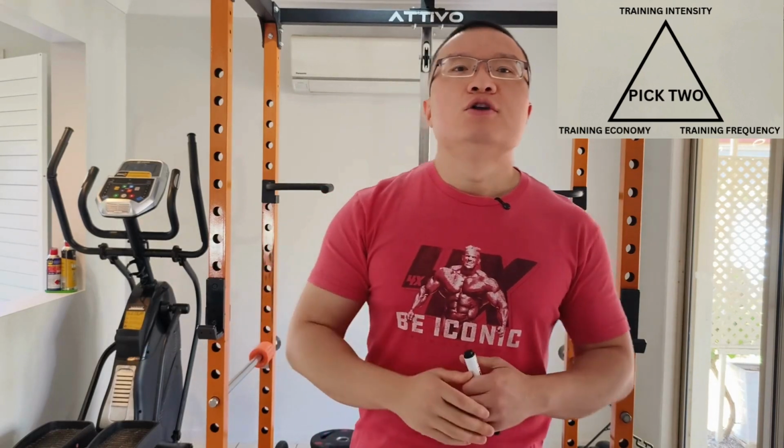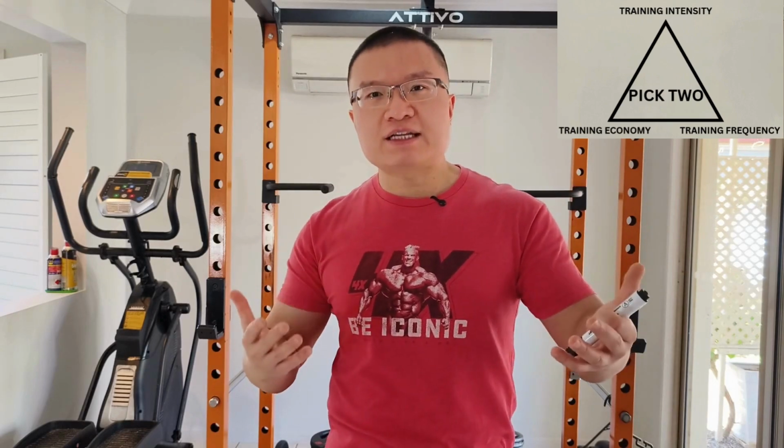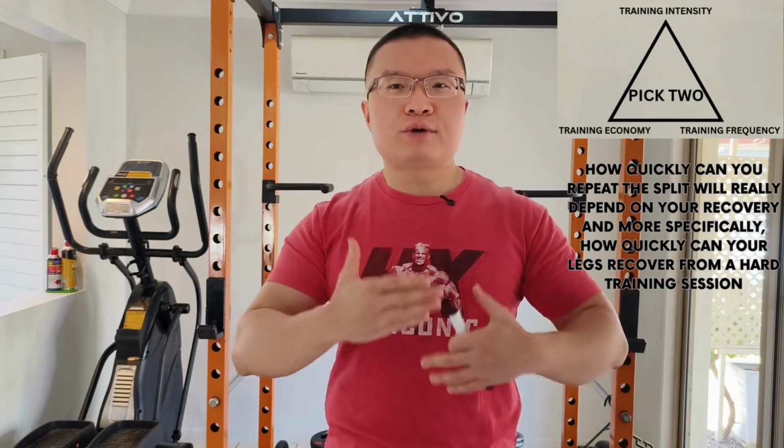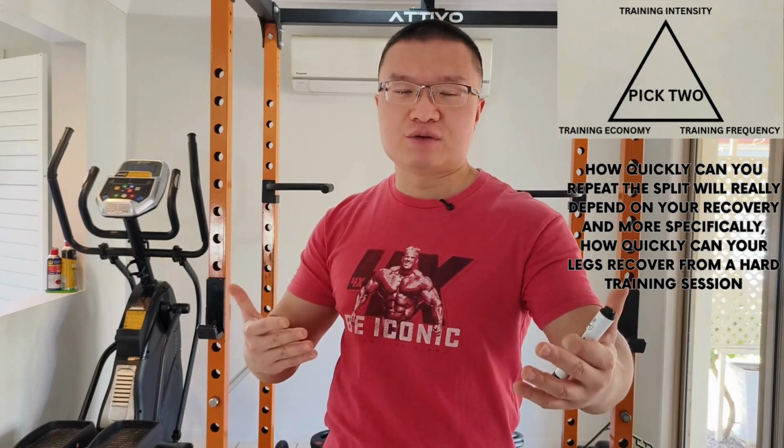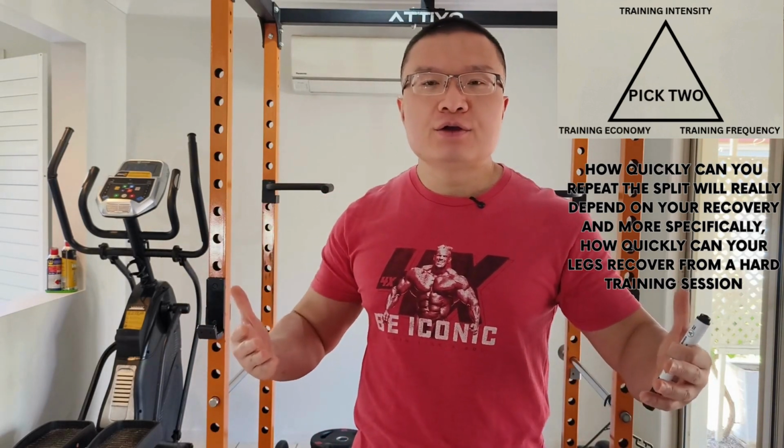Number three, training frequency. This is like the element of fast in product development. How quickly can you repeat the split? This will really depend on your recovery and, more specifically, how quickly can your legs recover from a hard training session. Personally, if I go all out on a leg day, it would take at least 5 days for my legs, particularly my quads, to properly recover and be ready for the next training session.